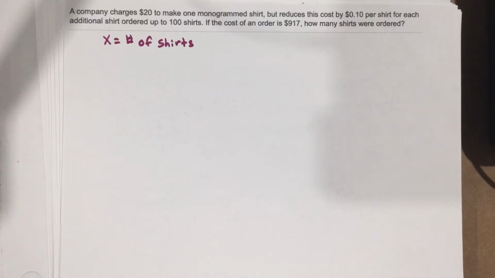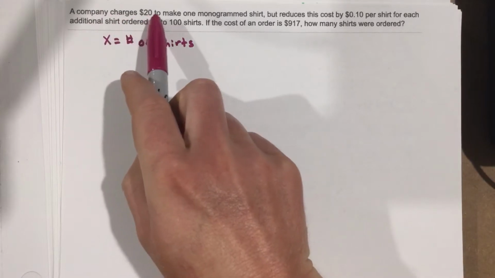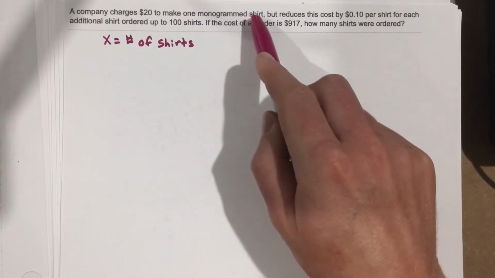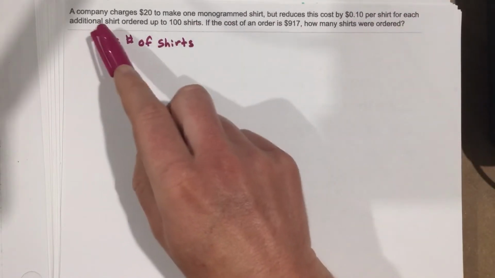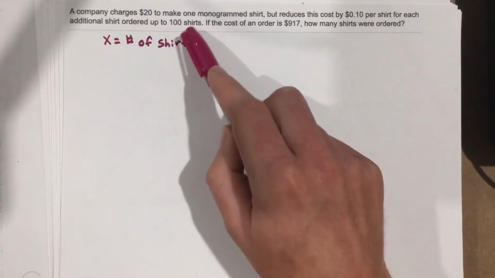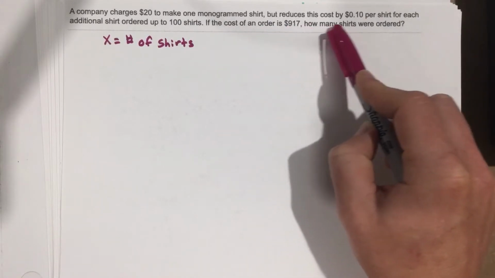This is problem number 9 from section 3.2. In this problem it says a company charges $20 to make one monogram shirt, but reduces this cost by 10 cents per shirt for each additional shirt ordered up to 100 shirts. If the cost of an order is $917, how many shirts were ordered?